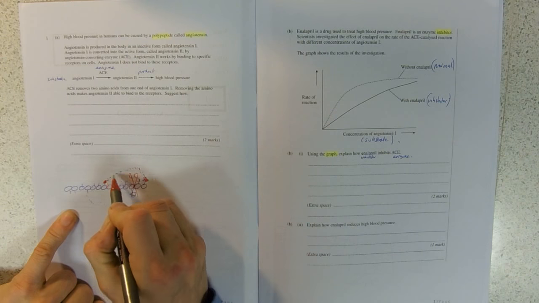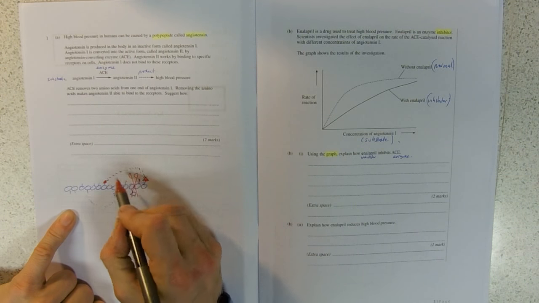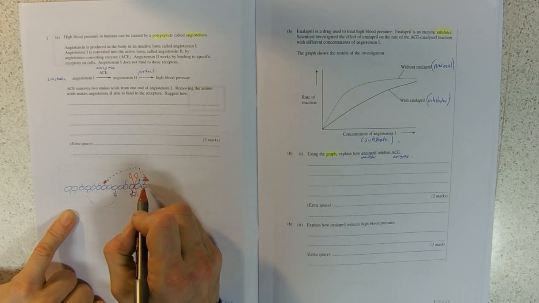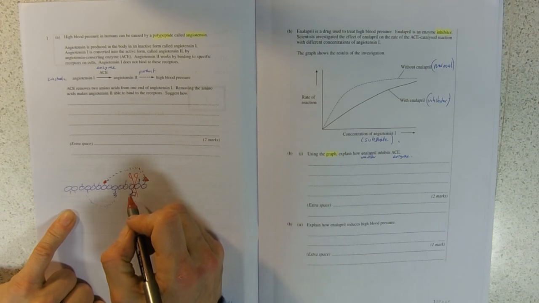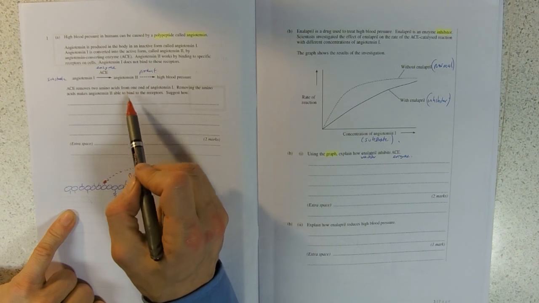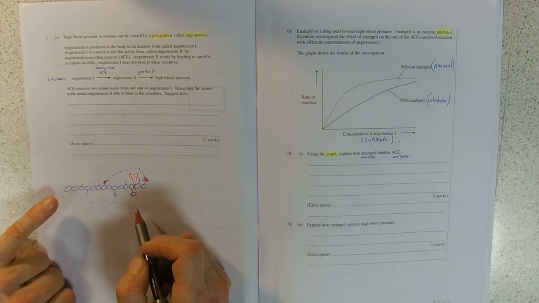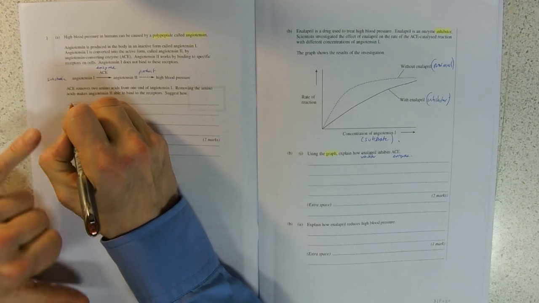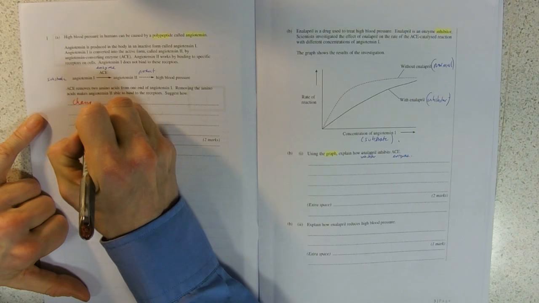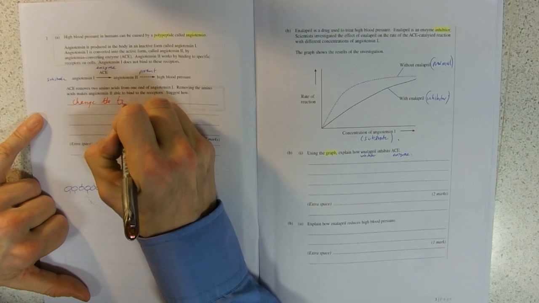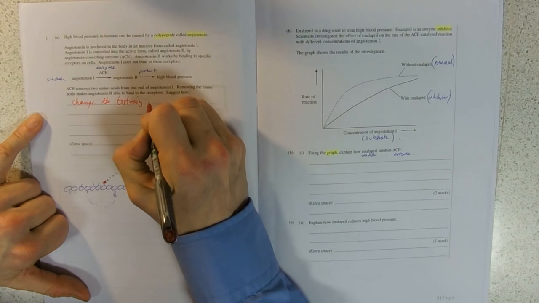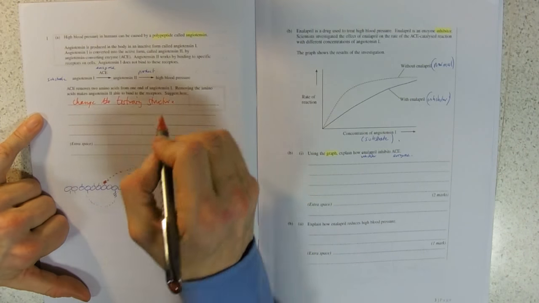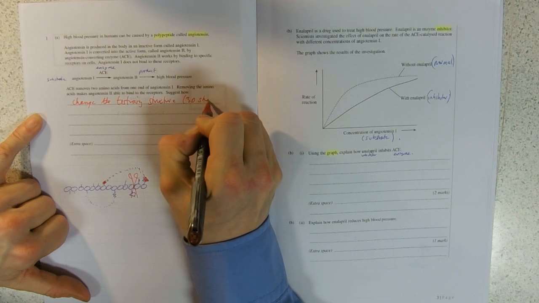possible links between R groups that enable the chain to fold and bend, and that creates the tertiary structure. So really, this is what we're talking about here. When things are binding to each other, it's all about shape. So removing the amino acids will change the tertiary structure, or the 3D shape.